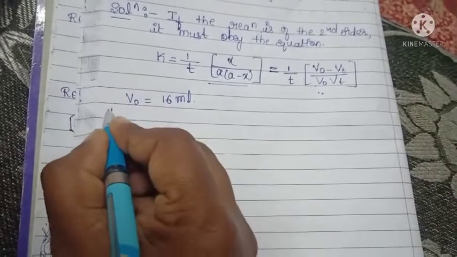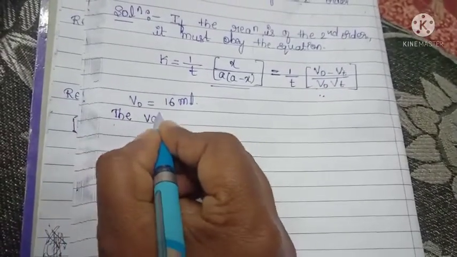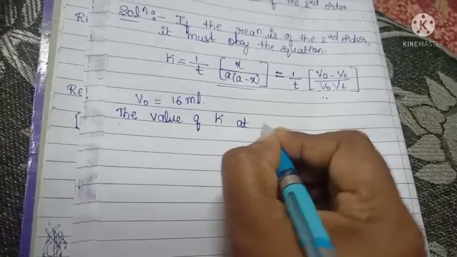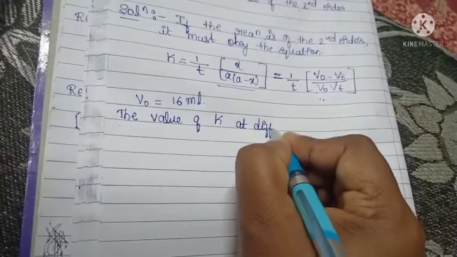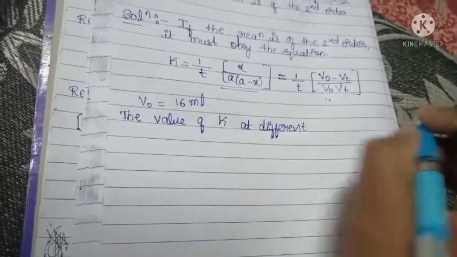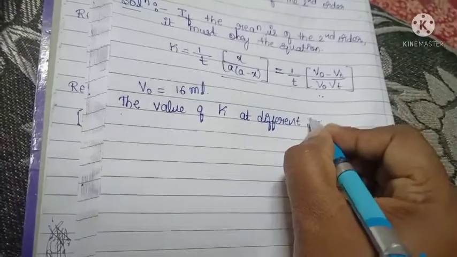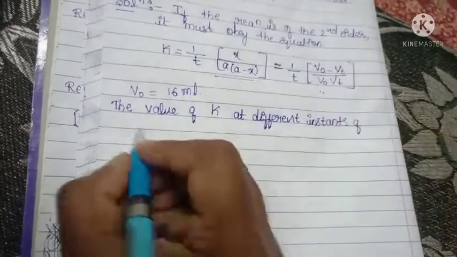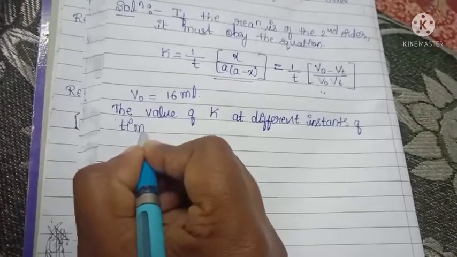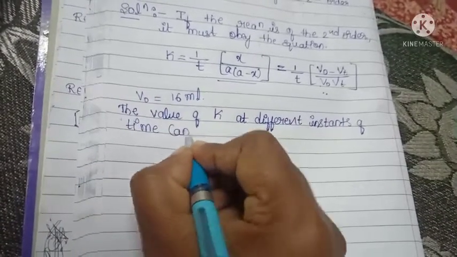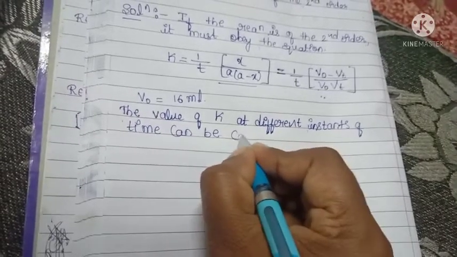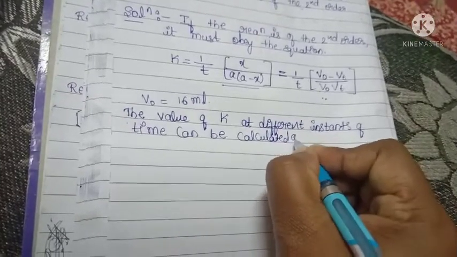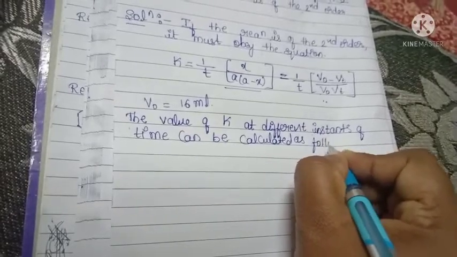Okay, then we have to calculate the values at different instants. Okay, the value of K at different instants of time can be calculated as follows.